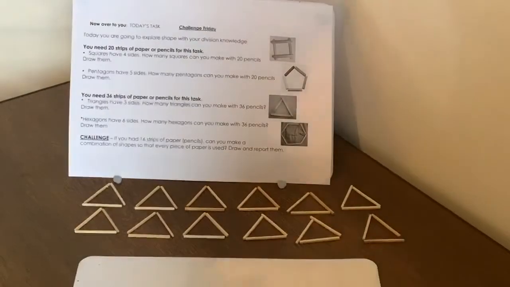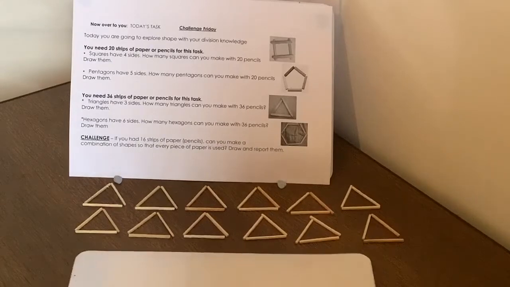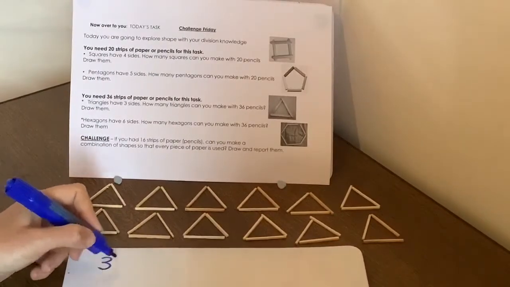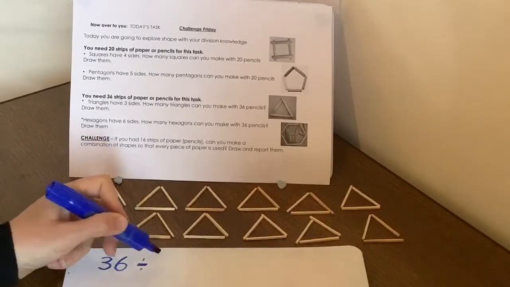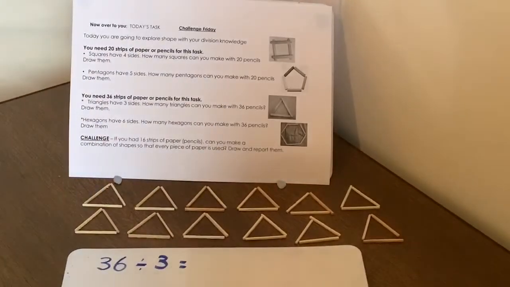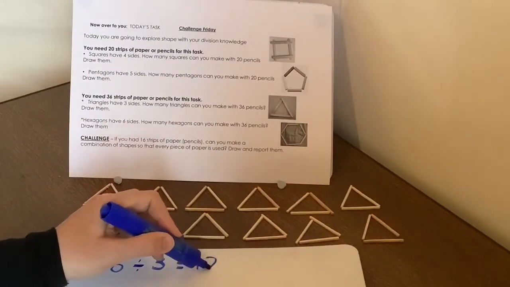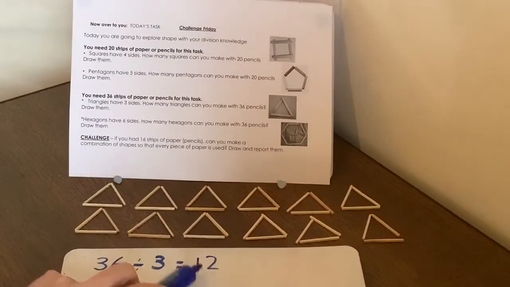Now the next challenge, you had 36 pencils or little sticks, whatever it was that you were using, and you were making 3-sided shapes. So these are as close to equilateral triangles as you can get. So we have 36, and this time we put them into groups of 3. So 36 divided by 3, and how many groups of 3 did we get? Yeah, we got 12. Good. And again, we can check that back by using our multiplication knowledge, because we know that 12 lots of 3 is 36.